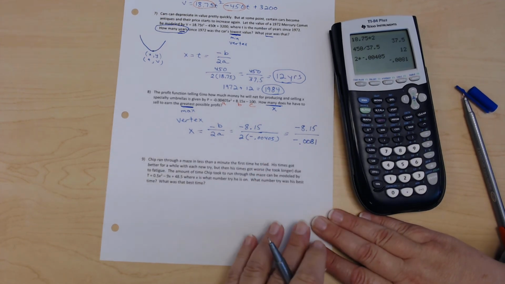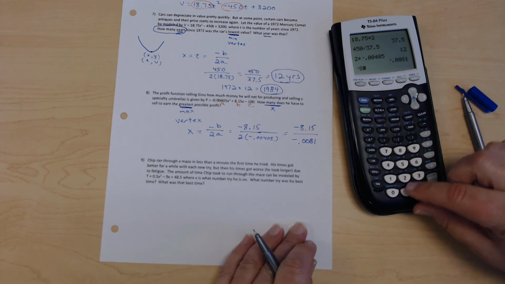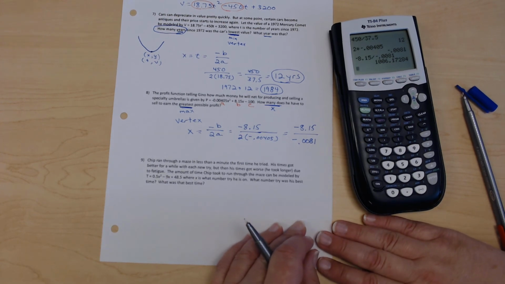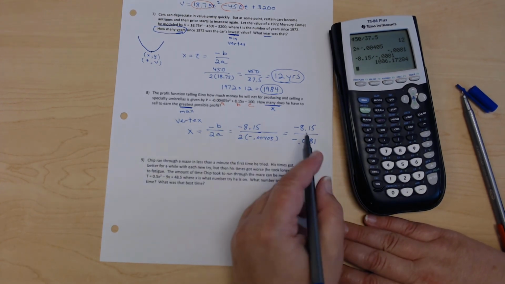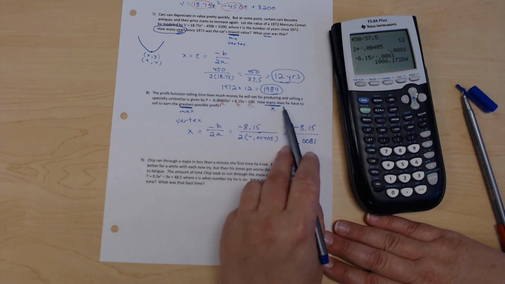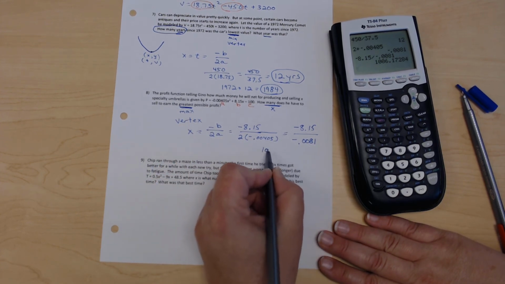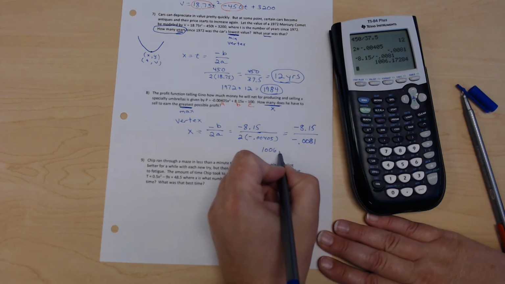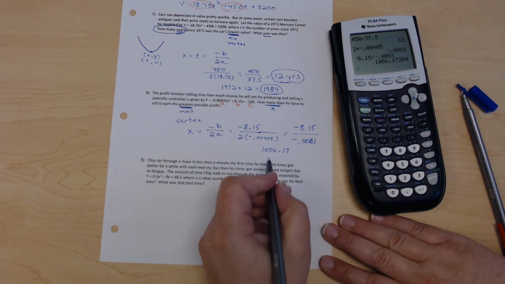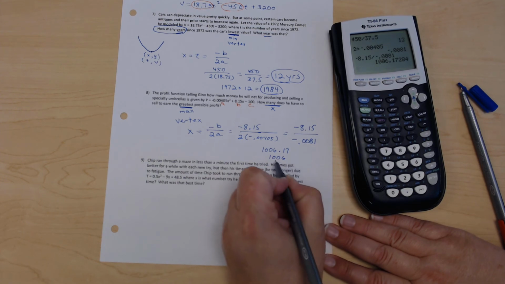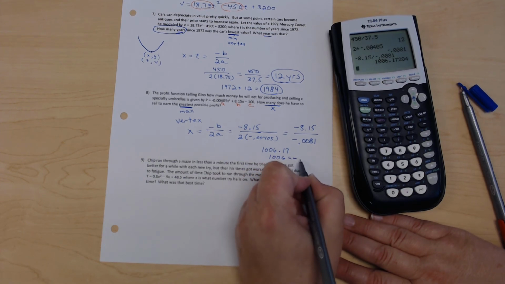Make sure you guys can see. Yeah, it looks good. So negative 8.15 divided by negative 0.0081 gives me how many. You round to the nearest whole number, right? Because you can't have a decimal umbrella. So I got 1,006.17, which would round to 1,006. And this is the number of umbrellas, 1,006 umbrellas.